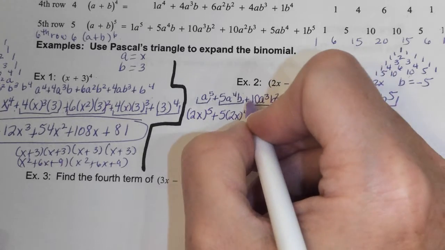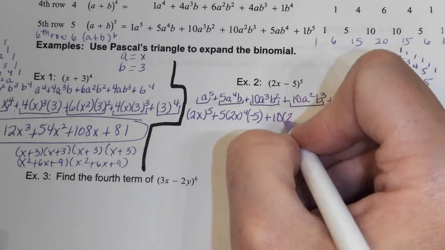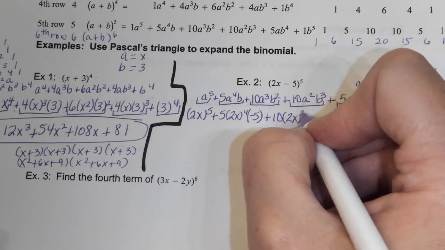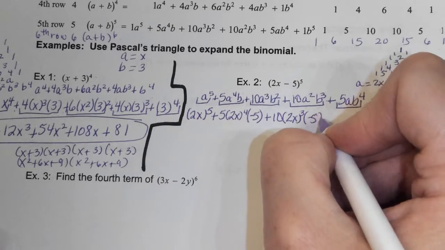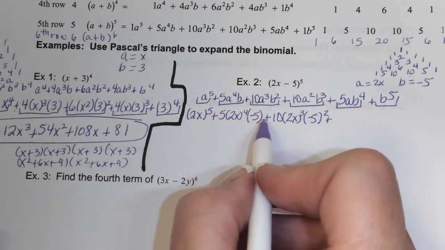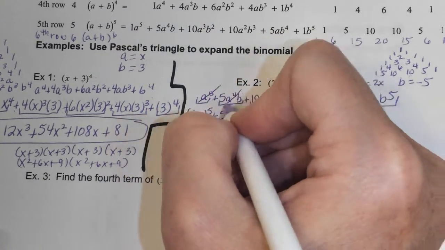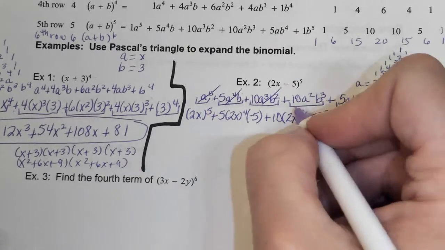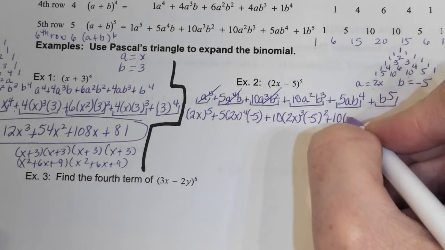Plus, I'm on my third term. 10, A is 2x, I have to cube it. B was negative 5. I'm going to have to square it. So I've got my 1, 2, 3 terms. I like to do this as I go. I'm down to here. 10, A is 2x.